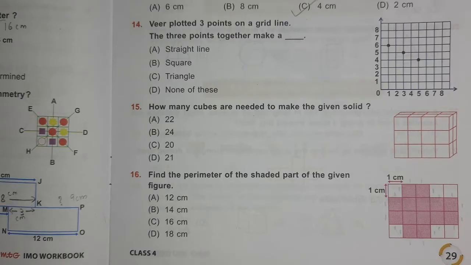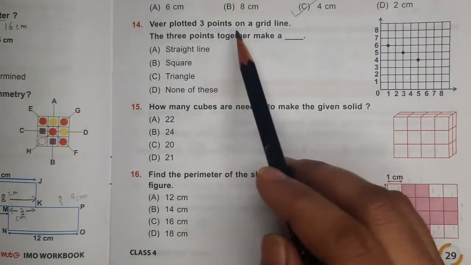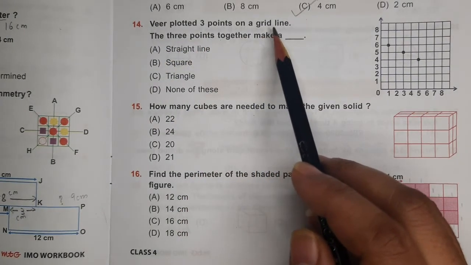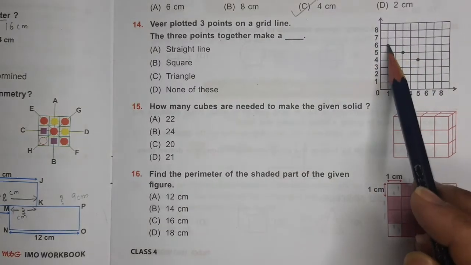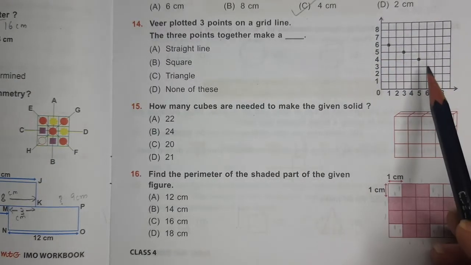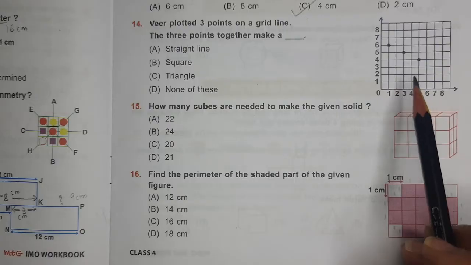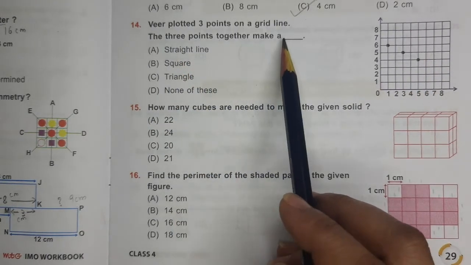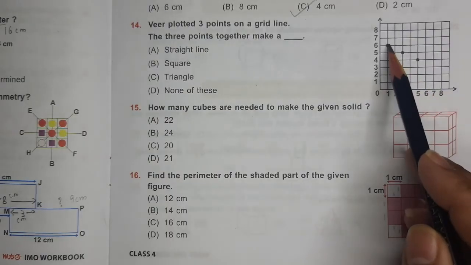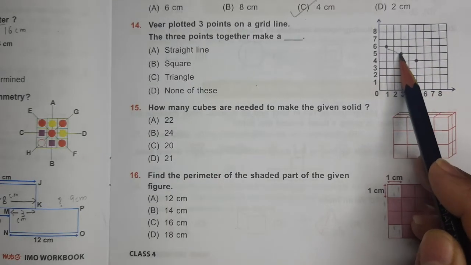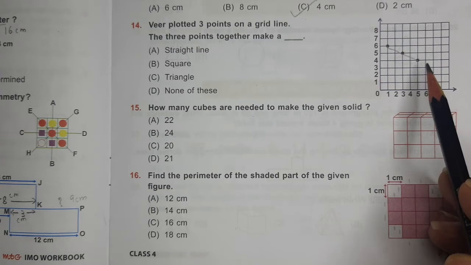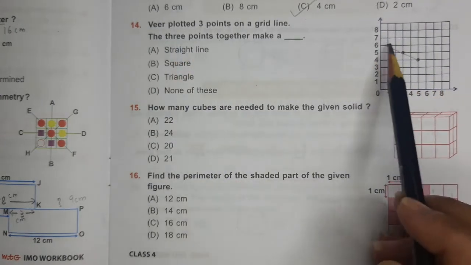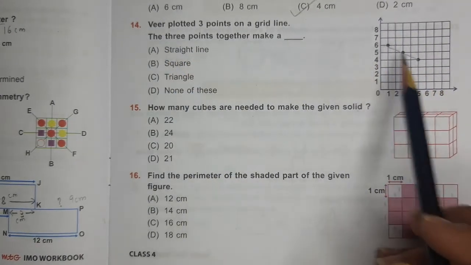Question number 14. Veer plotted 3 points on a grid line. 1, 2, 3. So these are 3 points which are plotted by Veer. The 3 points together make a. So if you actually join these, this will become a straight line, right? So 3 points plotted like this, that will make a straight line.